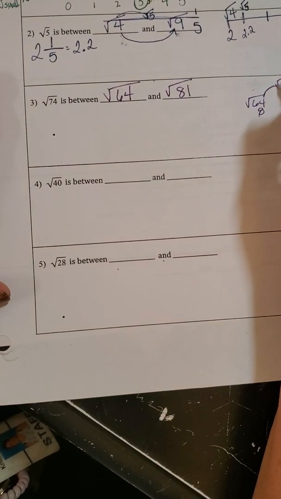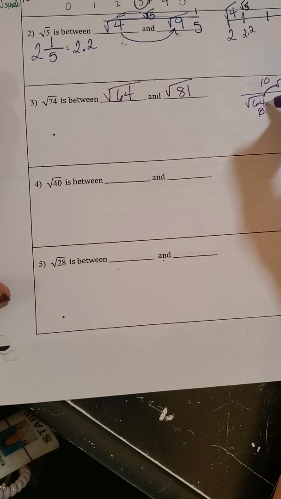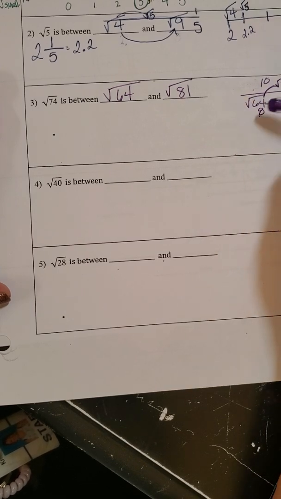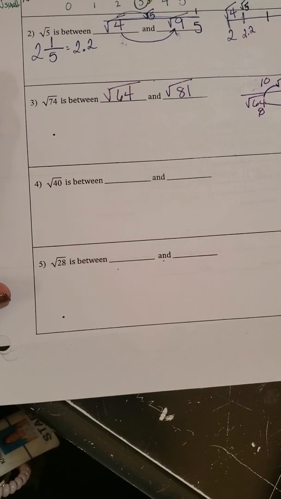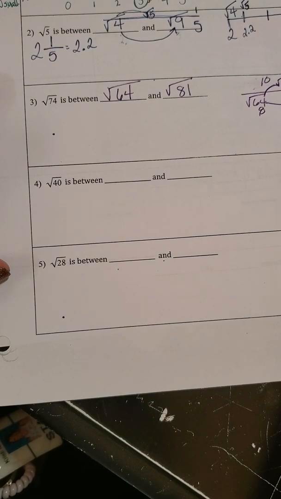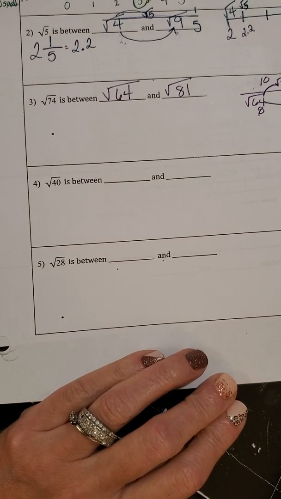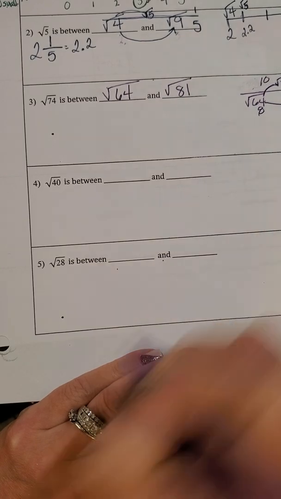How far is it from here to here? That would be 10. There's my fraction bar. How far is it from here to here? Not from 8 to 9, from 64 to 81. 64 to 81 is 17. Okay, let's go back and do a quick recap of how I'm doing that. I'm doing 74 minus 64 equals 10. And I'm doing 81 minus 64 equals 17. So here's my fraction, 10/17.